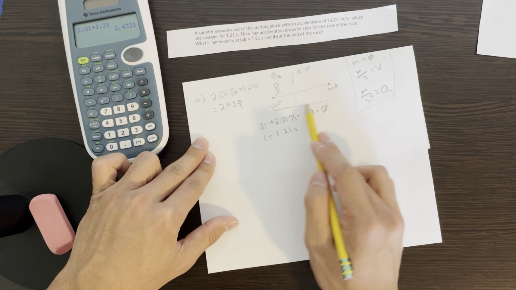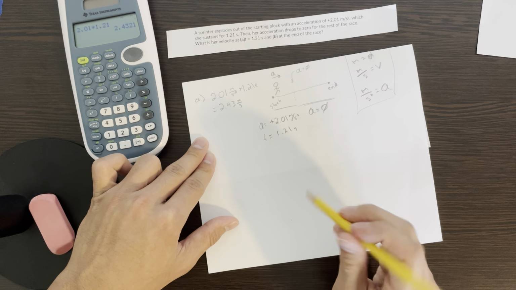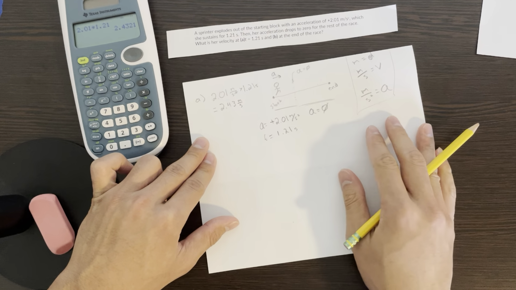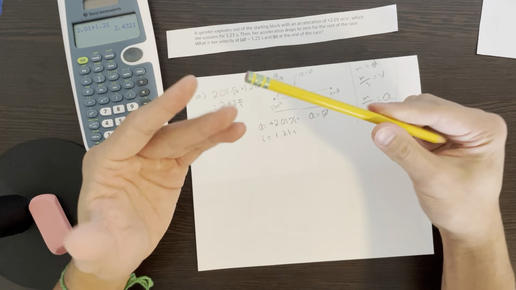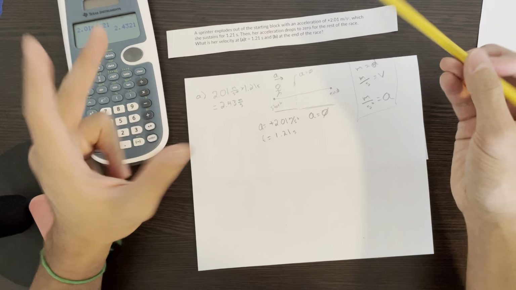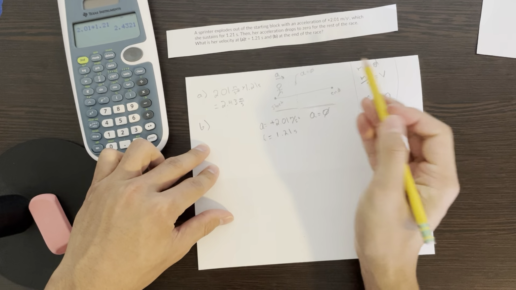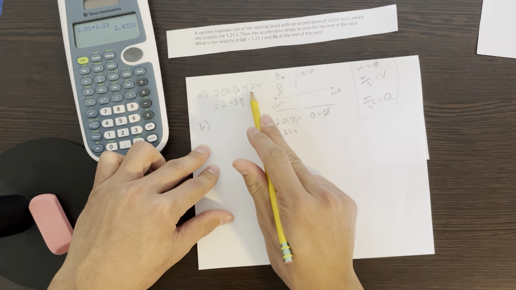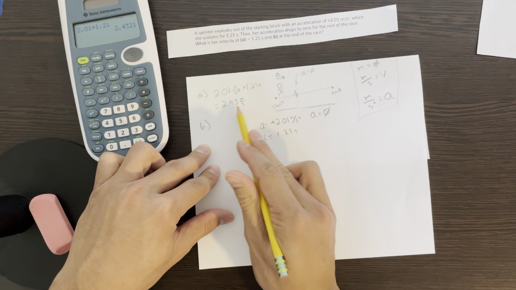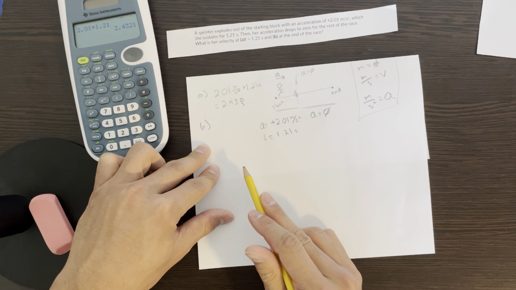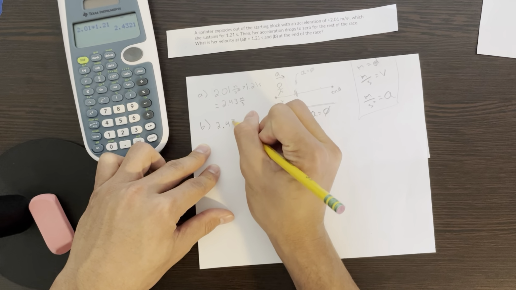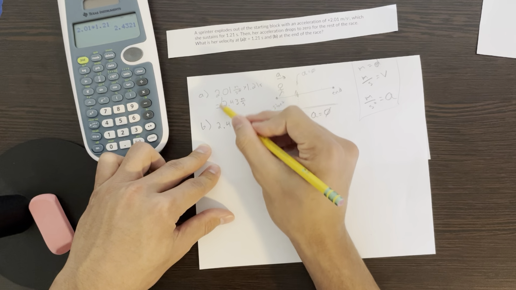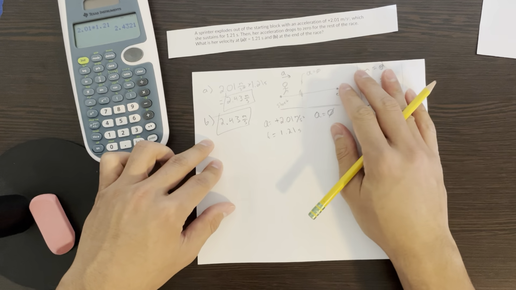But now how do we find this portion? Well, her acceleration is 0, and when her acceleration is 0, that means her velocity stays the same. It stays constant. It doesn't increase and it doesn't decrease. So just knowing that information, if at the end of 1.21 seconds her velocity was 2.43 meters per second, then we know that at the end, it's not going to change, and it is still going to be 2.43 meters per second. So those are our answers.